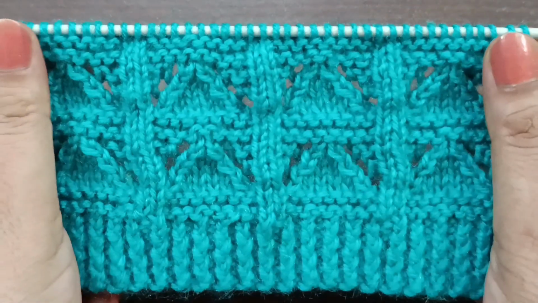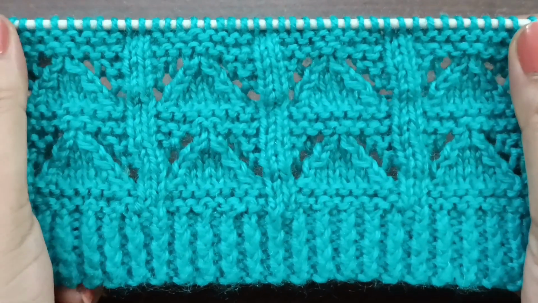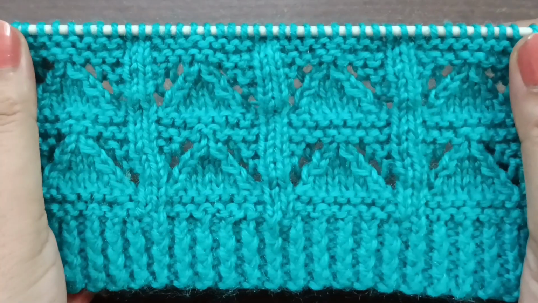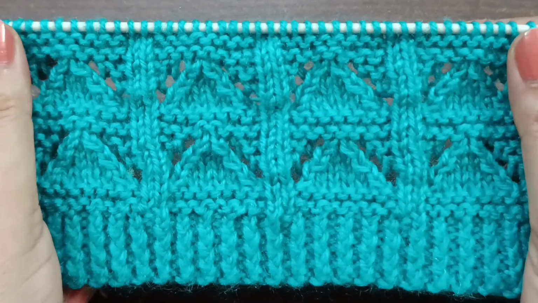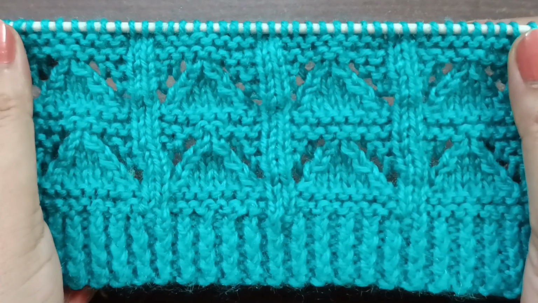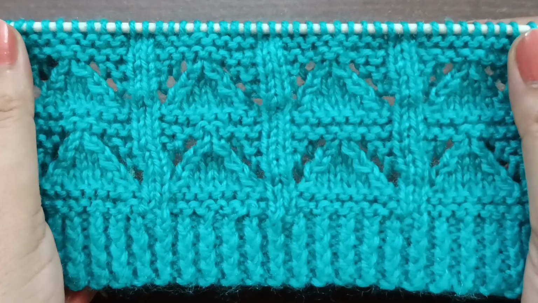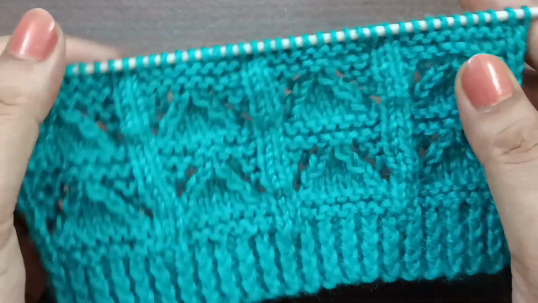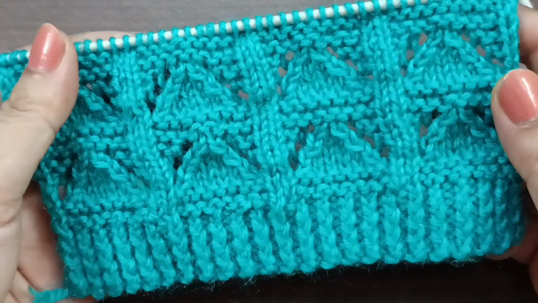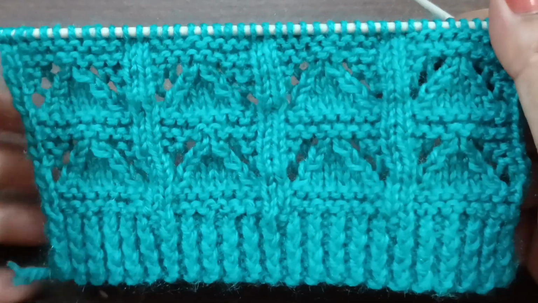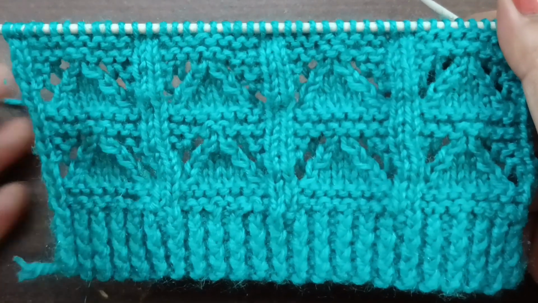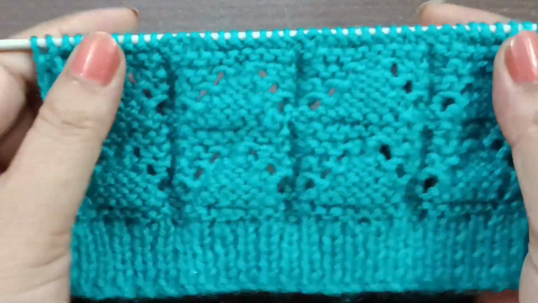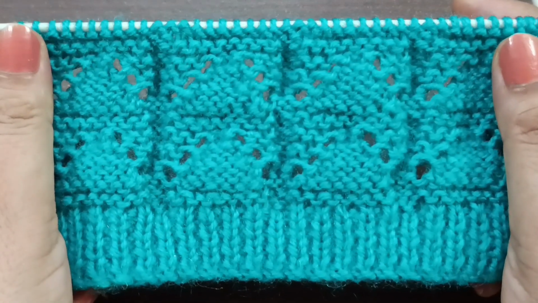Today we learn about a so beautiful and elegant, different type of knitting pattern. You can apply this pattern in any kind of your project, like ladies cardigan, lady jacket, girls top, baby sweater. So this pattern looks like this from right side and looks like this from back side.